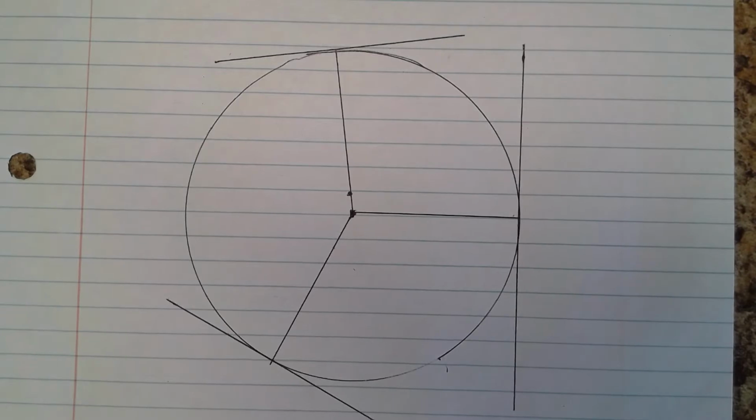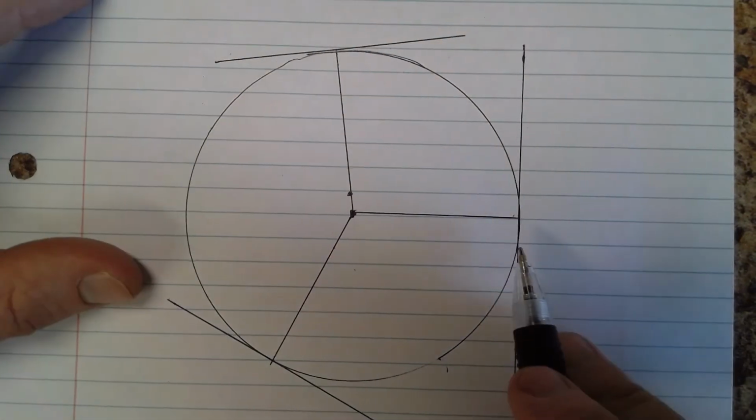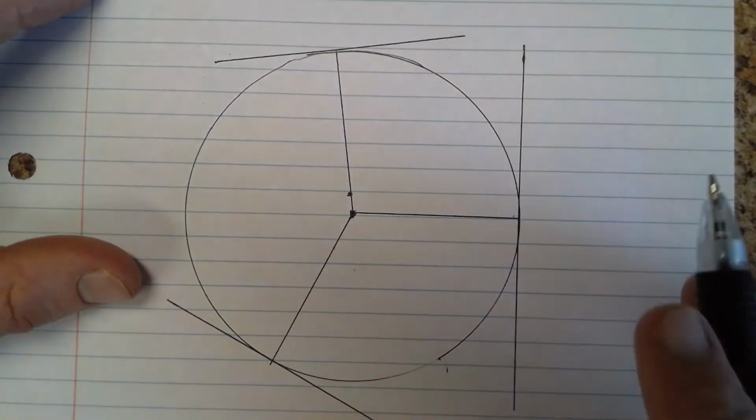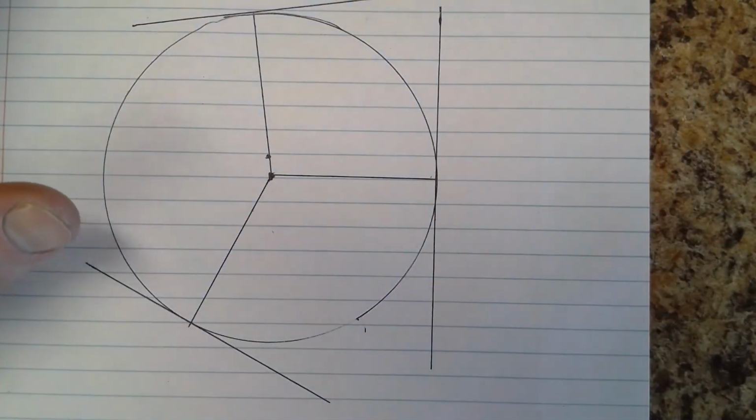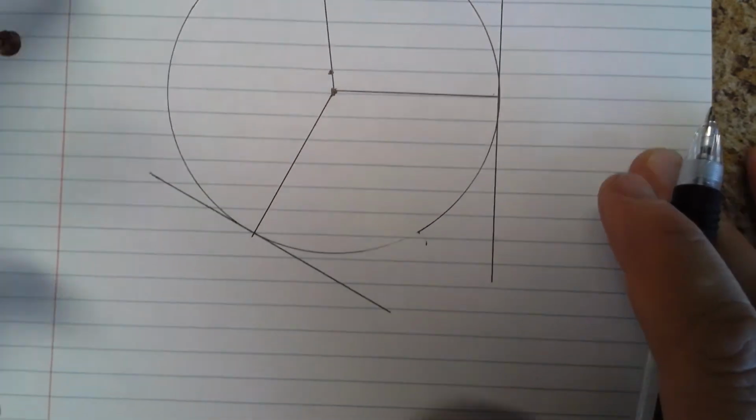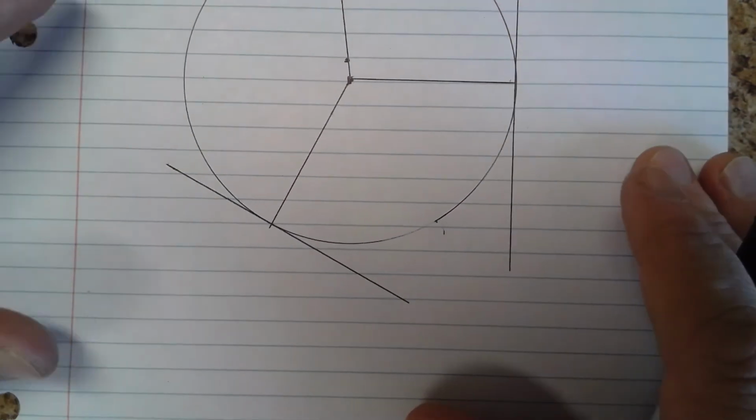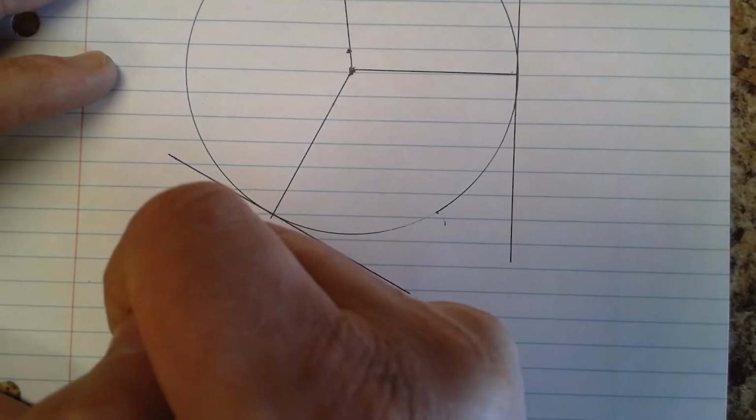What do we observe? Write a statement about what you observe. So this line is a tangent, this line is a radius. Let's just say this.